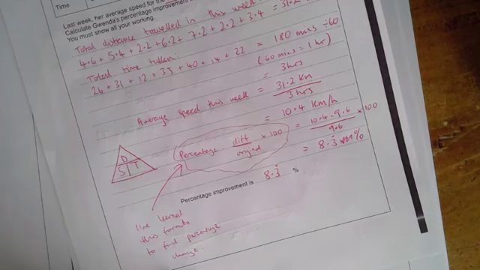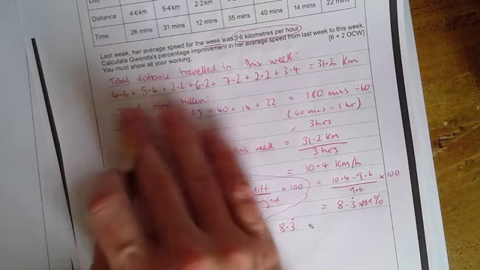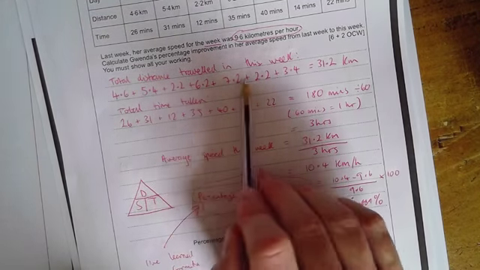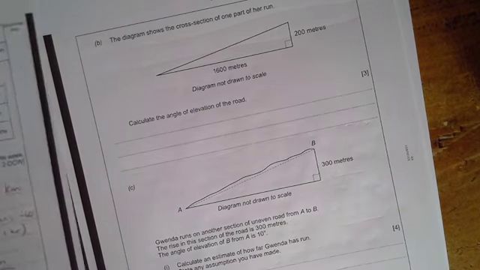Only if you have time at the end of the exam, maybe go back and add little annotations here and there. But in terms of what I'm doing, all my working has been shown where it's come from, and I've used units throughout. You don't need to put KMs after every single one here, but the final one would be perfect. Part B.